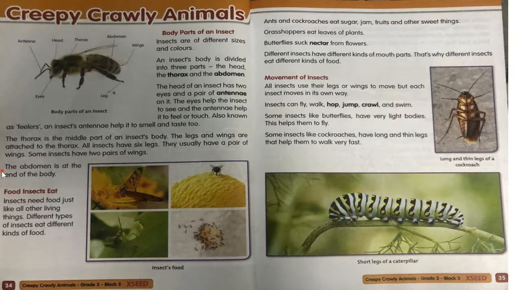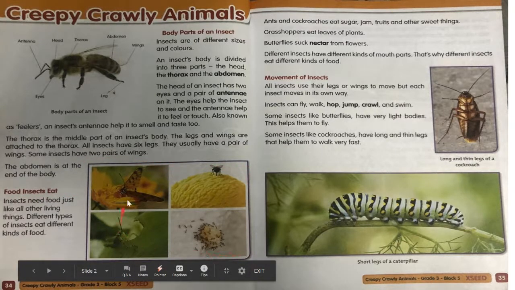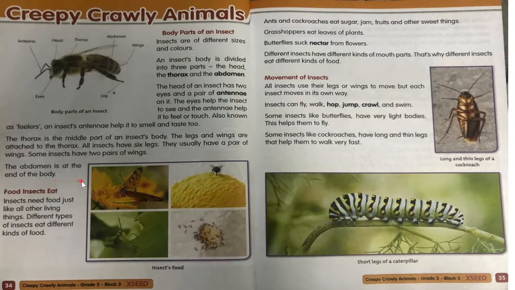The last part that we have is abdomen. The abdomen is at the end of the body. I've highlighted it here in the image. So we end our first topic here and let's go to the second topic, that is food insects eat. Here is the image where you can see different insects eating different kinds of food. Let's see what each insect eats.